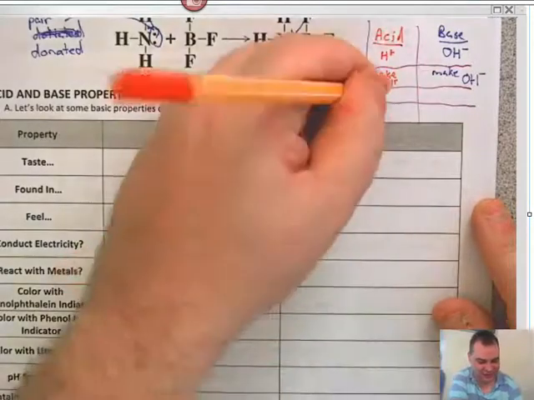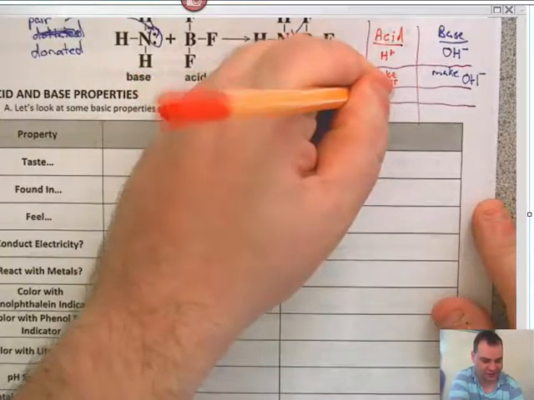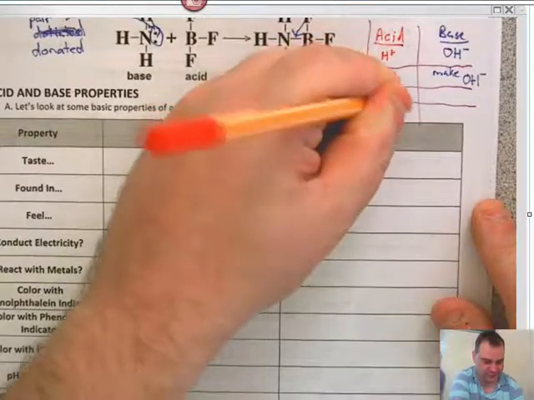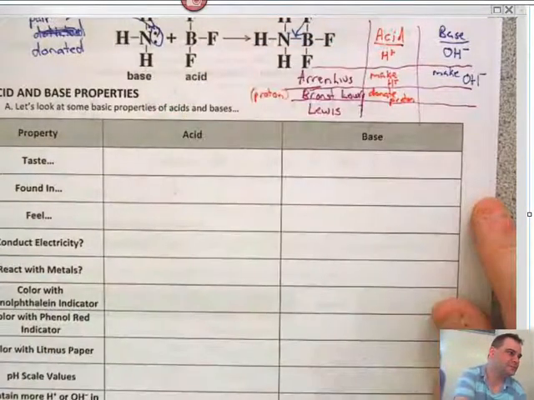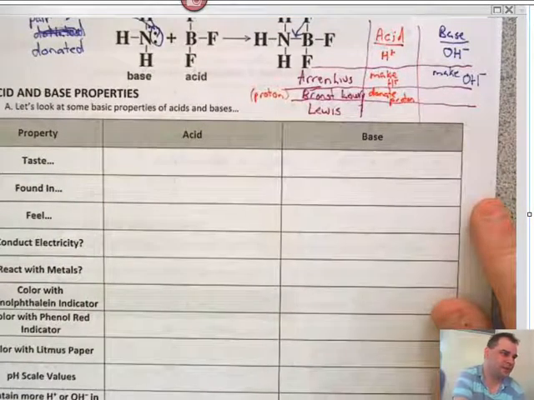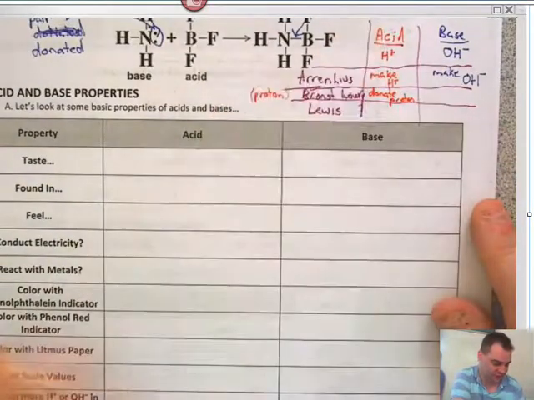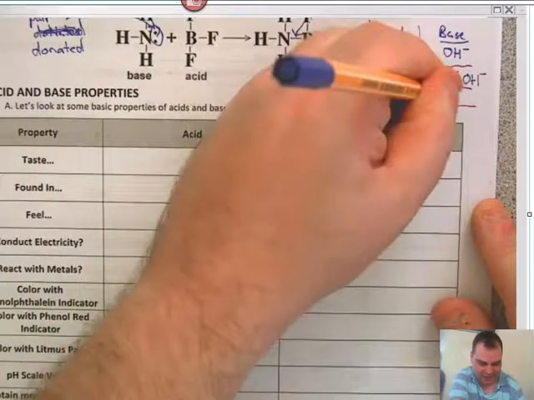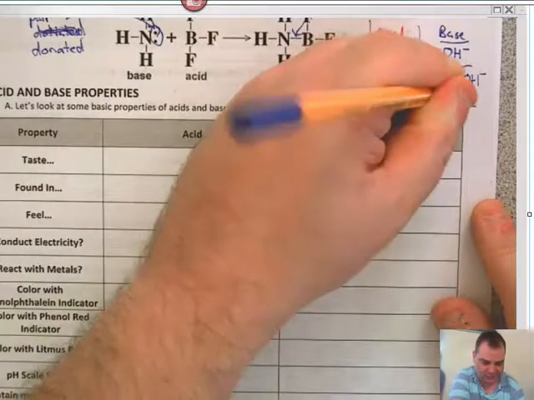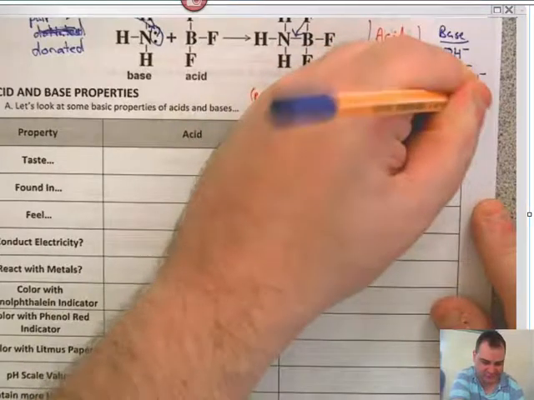So they said that acids donate protons, so the base accepts protons.